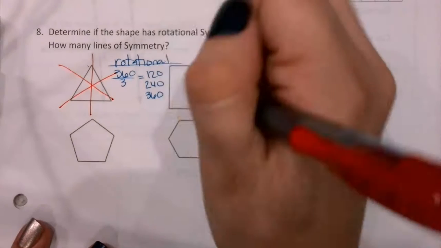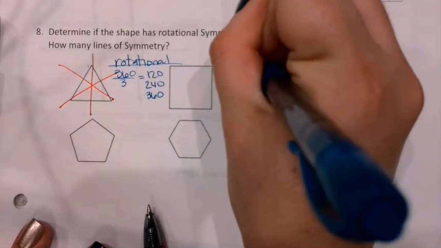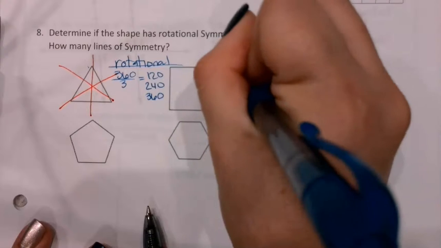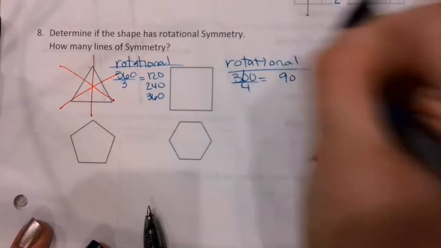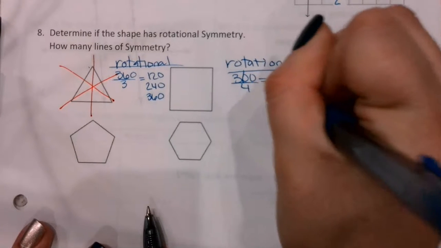For my square, it can be spun around 4 times. So I'm going to do 360 divided by 4, which gives me 90. And then I get 180, because I'm counting by 90s, 270, 360.